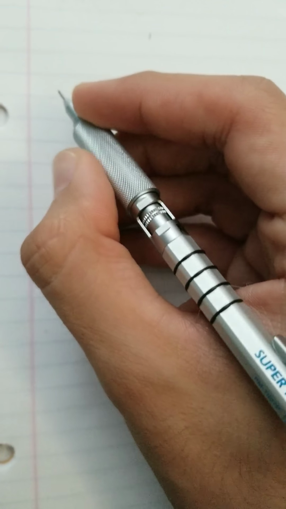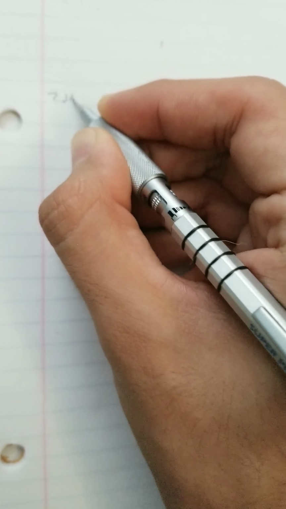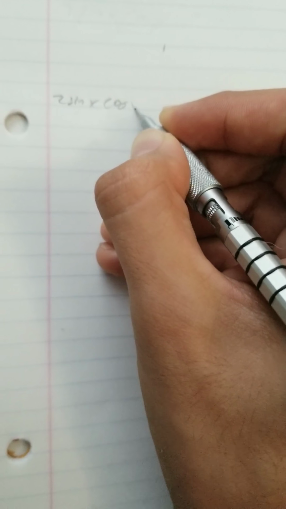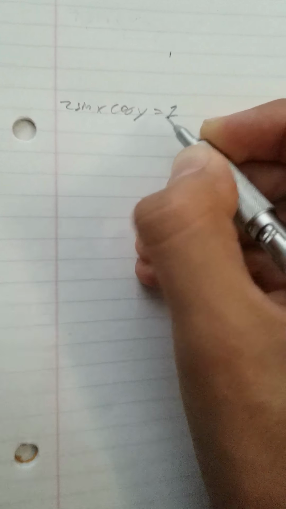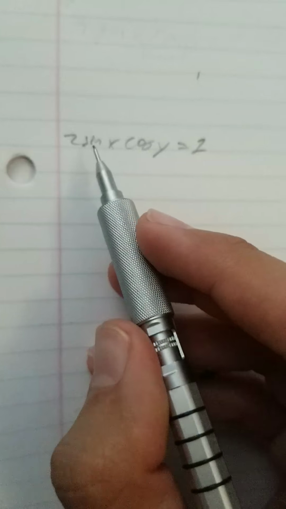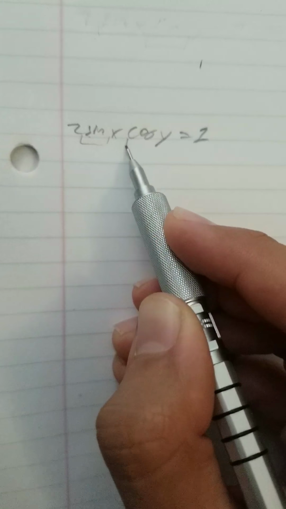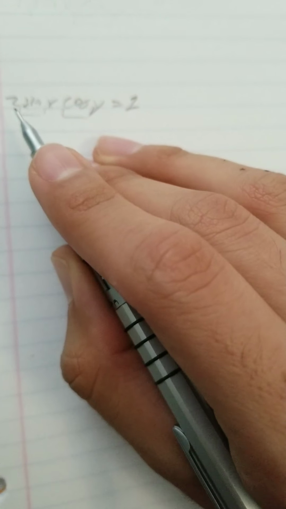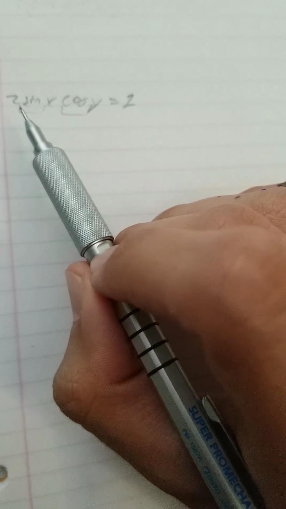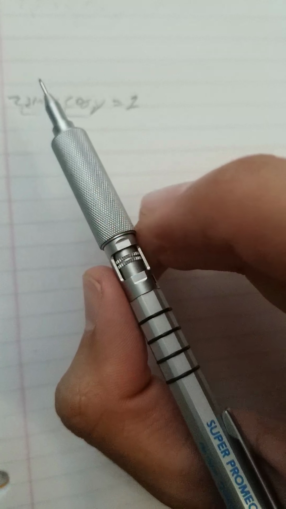So the problem I chose to do was sine x cos y equals 1. The reason why I chose this problem in particular is that it's confusing when you're going down the path and using product rule and chain rule and forgetting that some negatives have to be there and some don't.